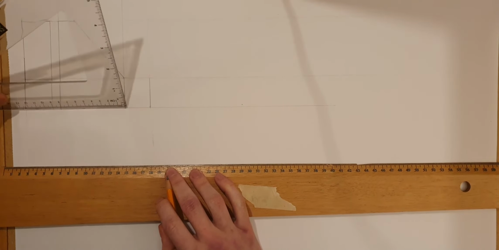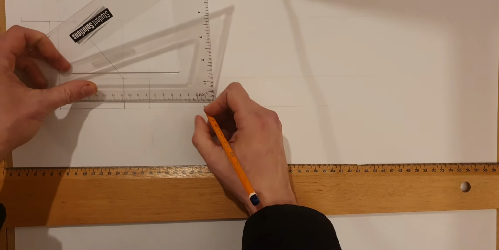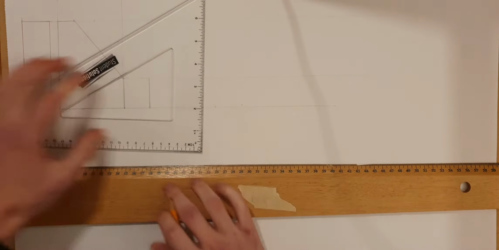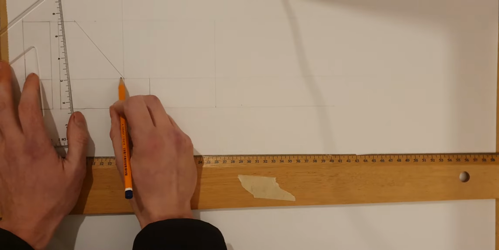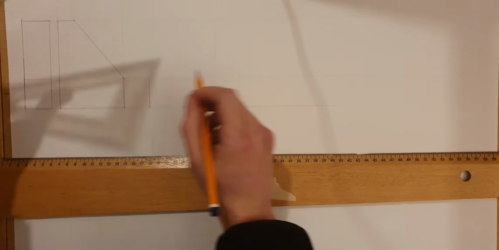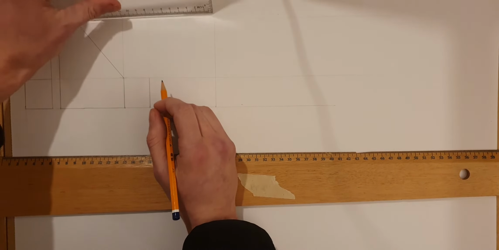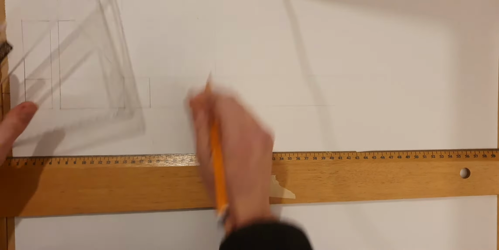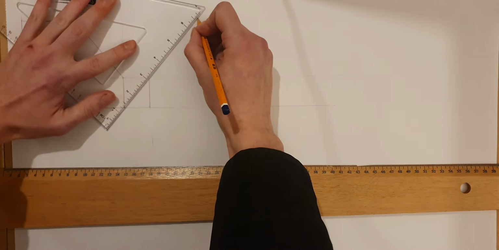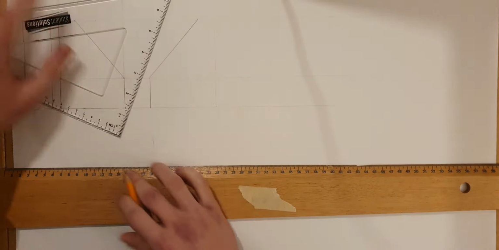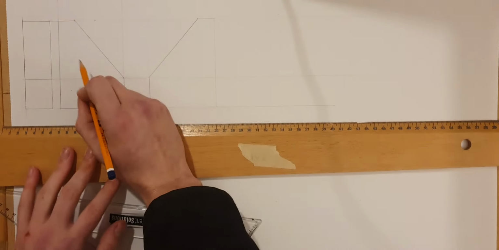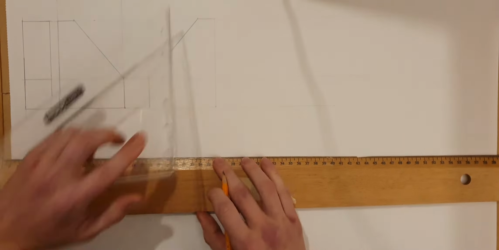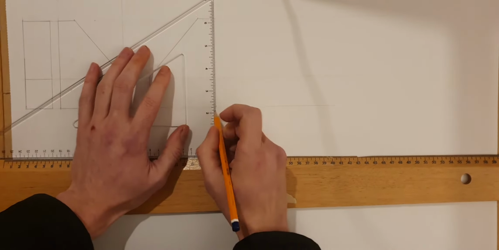There, and our width is 80. So we're going to come across 80. And that height goes all the way up. So if we're doing it here, we're going to come in 20. And that is the opposite side of this one. So that's side B that we're talking about, whereas this would be side A.